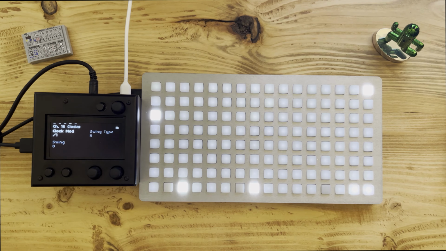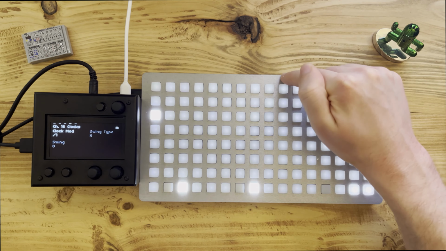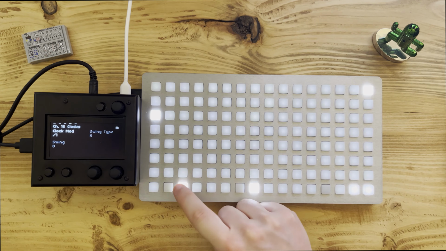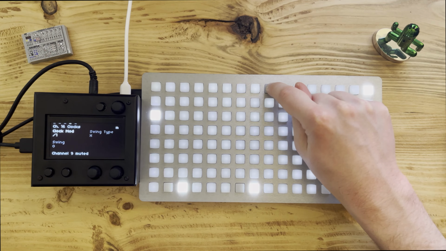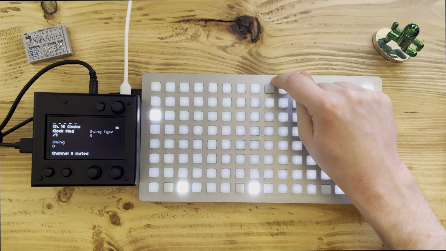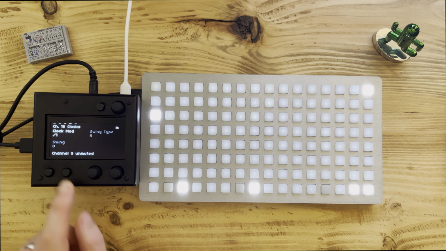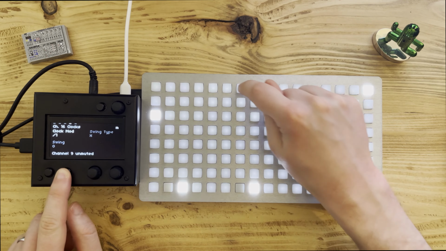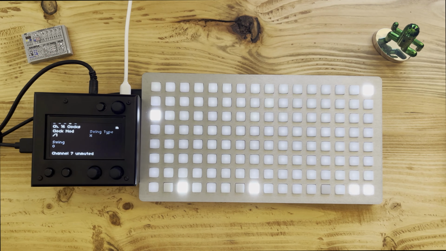The third button also applies as a shift key for many functions. In general, when you have a function that requires a long press, for example, on the channel page, to mute a channel, you hold down that channel's button. If you want to apply this immediately, you hold down Shift and press once. So we can mute and unmute directly by holding the Shift.